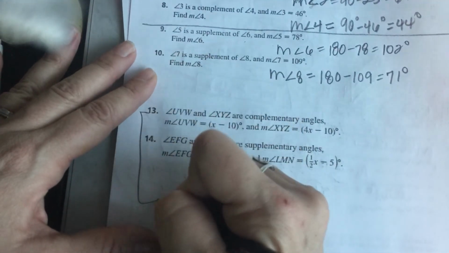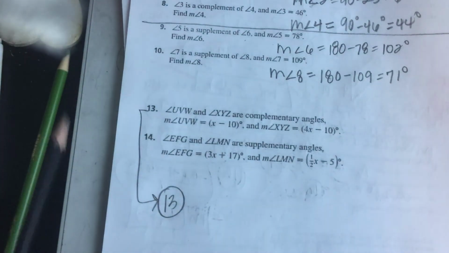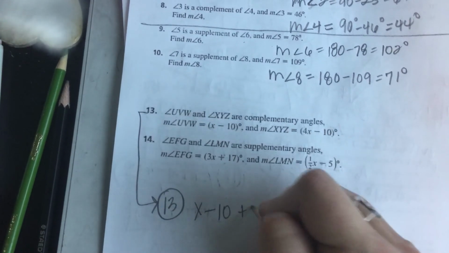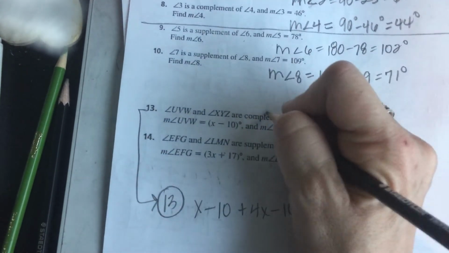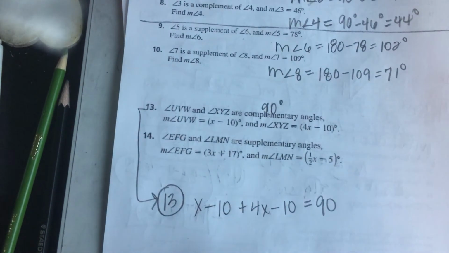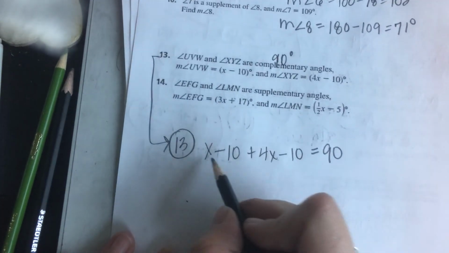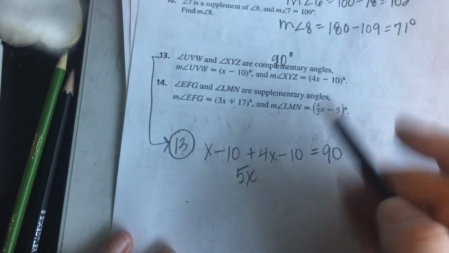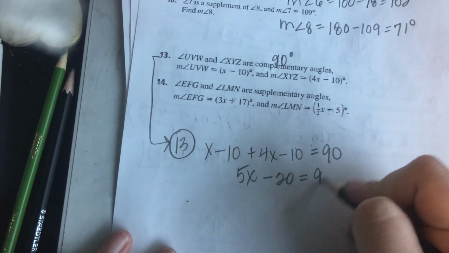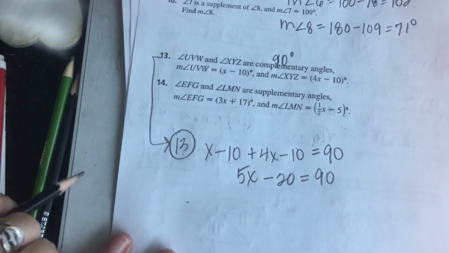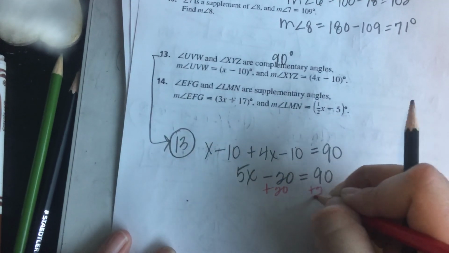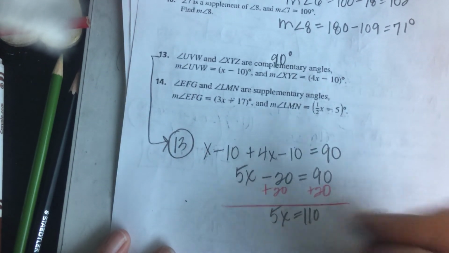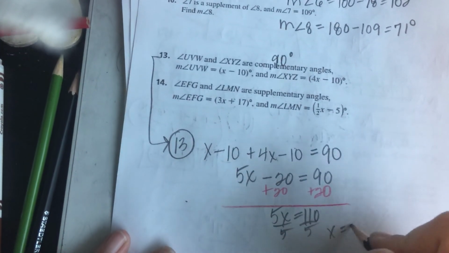That means then, I'm going to come down here for number 13. If the two angles are complements, then their sum is going to add to 90. X minus 10 plus 4x minus 10 equals 90. So I'm going to put together like terms. X and 4x is 5x. Negative 10 minus another 10 is negative 20. If I add 20 to both sides, 5x is 110. What is x, you guys? 22. Divide by 5, divide by 5, x is 22.